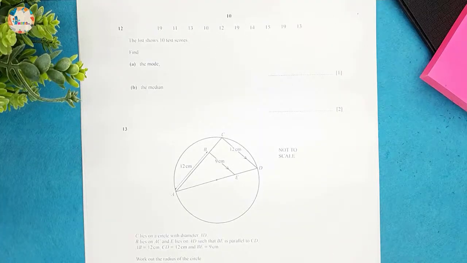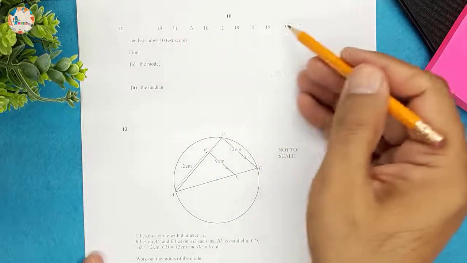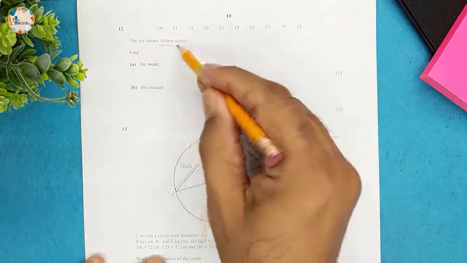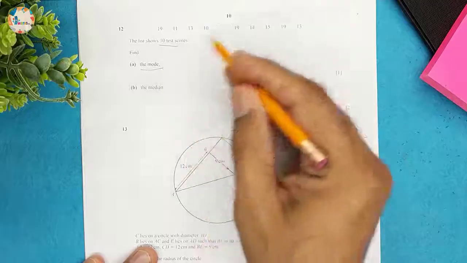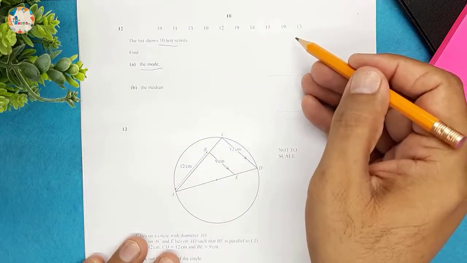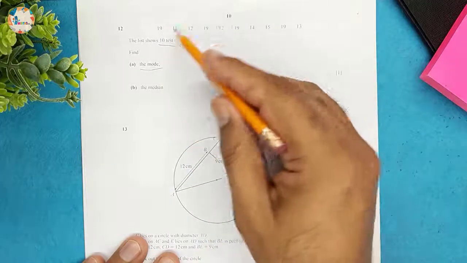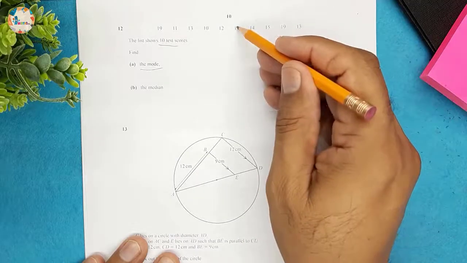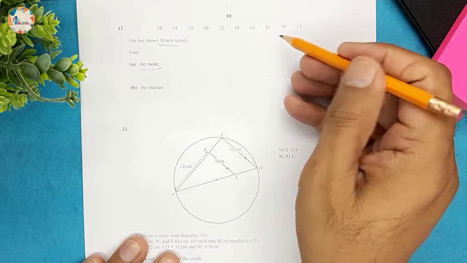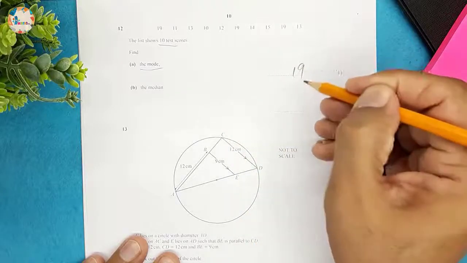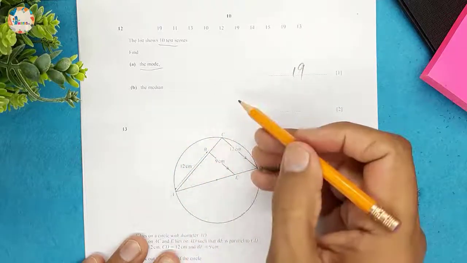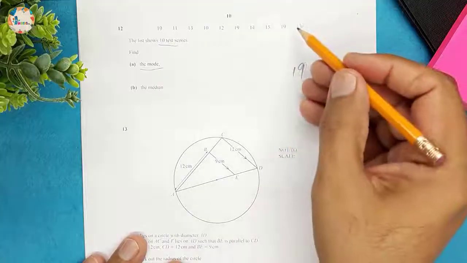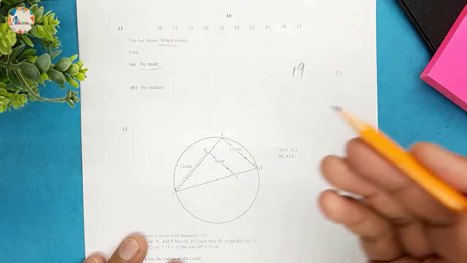Question number 12. Numbers are provided. The list shows 10 test scores. Find the mode. The mode will be the most occurring or most repeating number. Basically 19 is repeating 2 times, so we can write here 19. And the median will be the middle number, but we have to arrange them first.